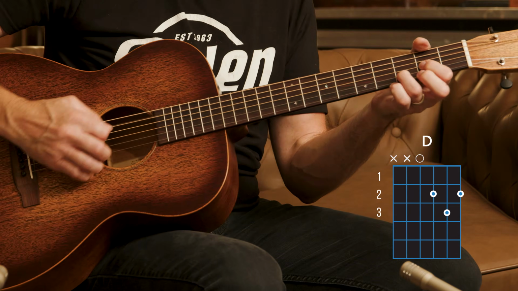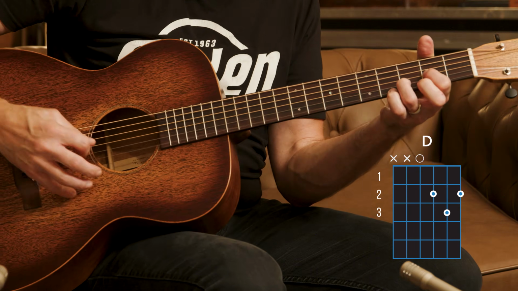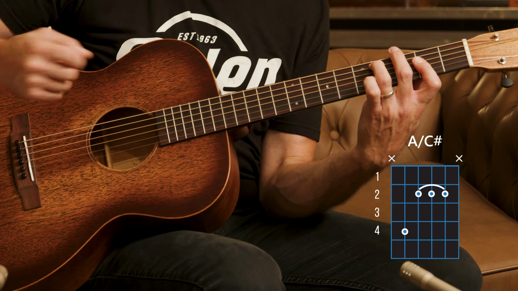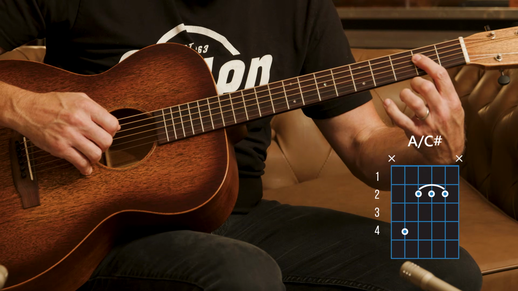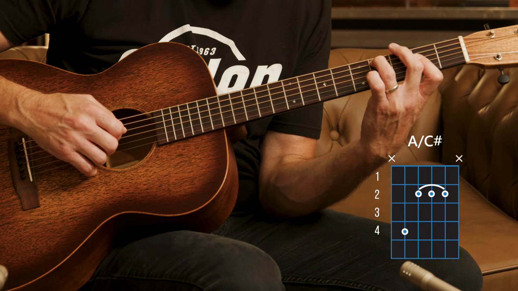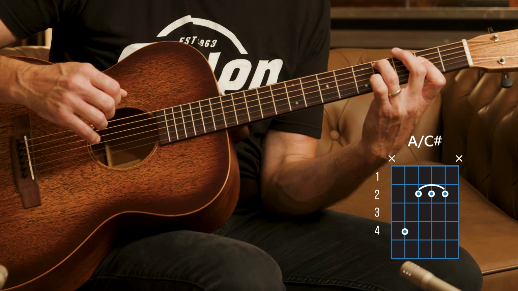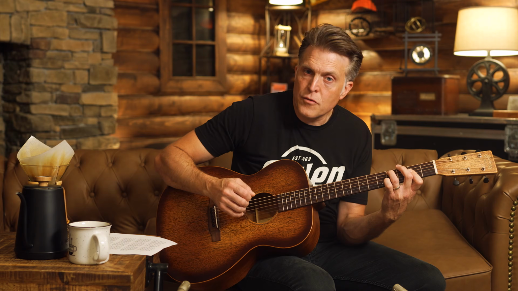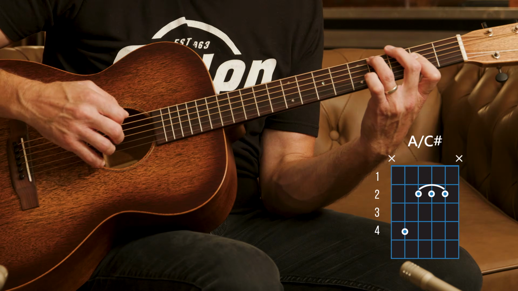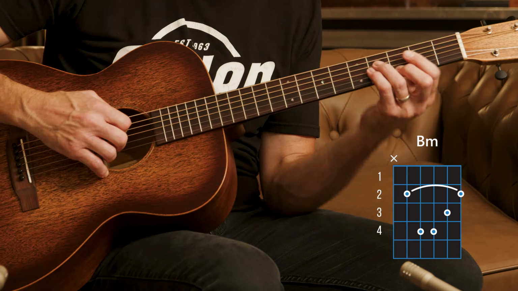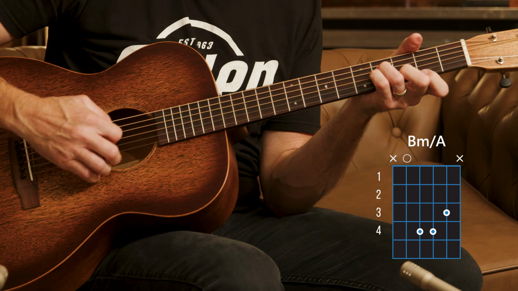And then we're going to go to the 4 chord, D, you know that one. And then here's that walk down here. We have A over C sharp, which is like a 1-finger A on the D, the G, the B at the 2nd fret. And then I've got my ring finger on the 4th fret of the A string. So what is that? Well, that's going to be a 1 over the 3, right? And so then from there, we go to the 2 chord, B minor, you know that one. And then here's 2 over the 1, right?